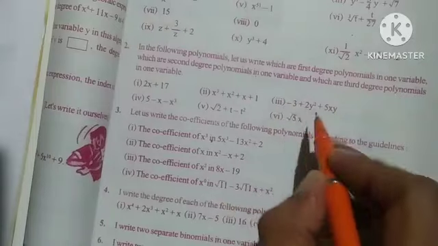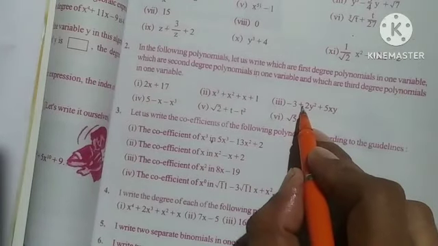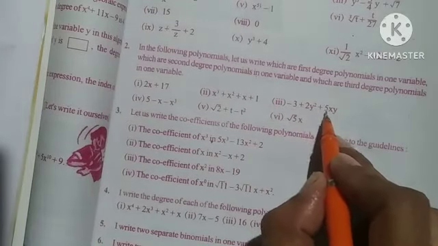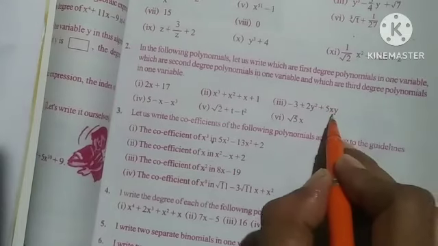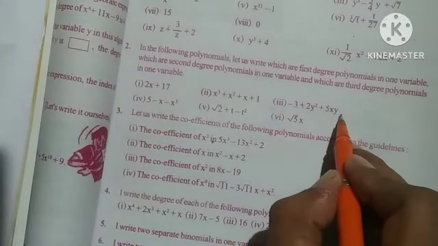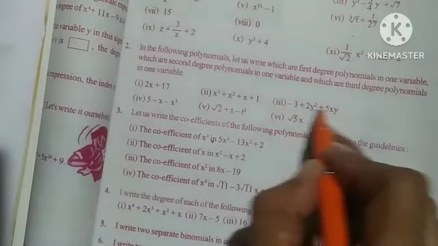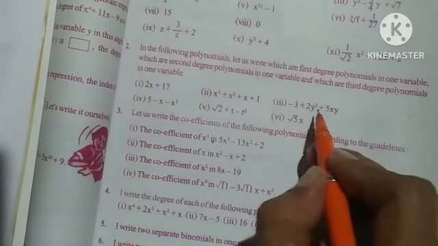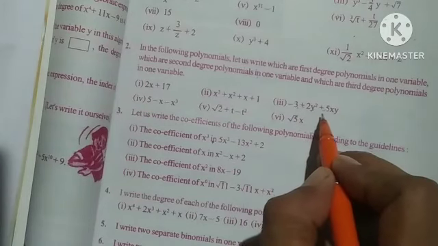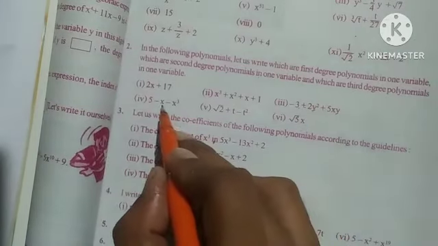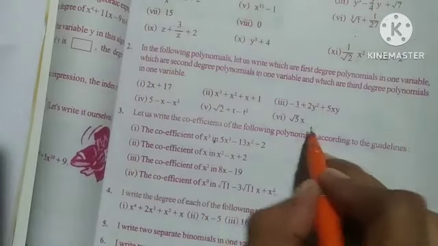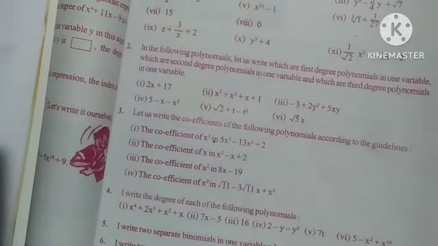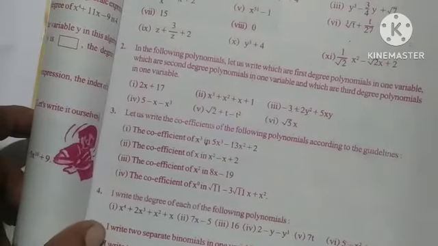Look at question number 3. Minus 3 plus 2y square plus 5xy. In this polynomial there are two variables, but we have to find the degrees of polynomials which have only one variable. So we don't need to calculate the degree of this polynomial. Move on to the next question. Here one variable, here one variable, and one variable.